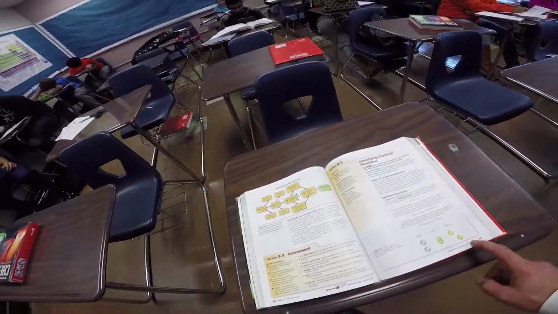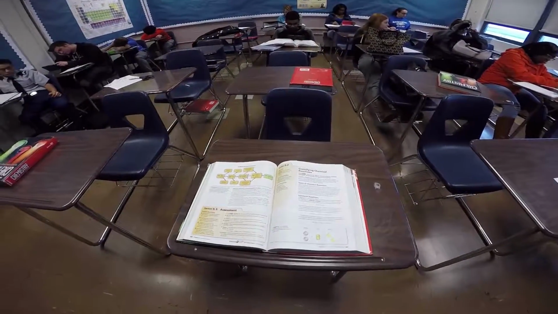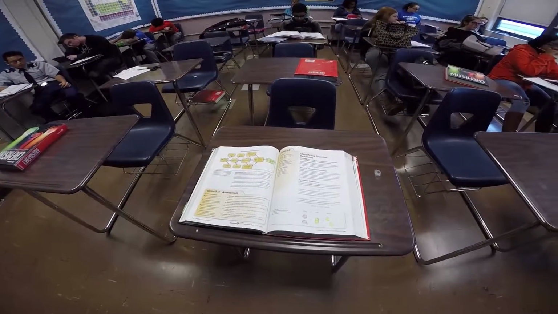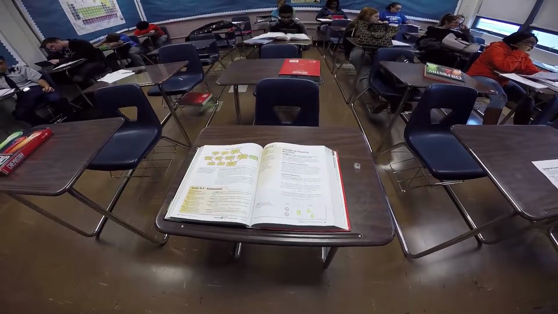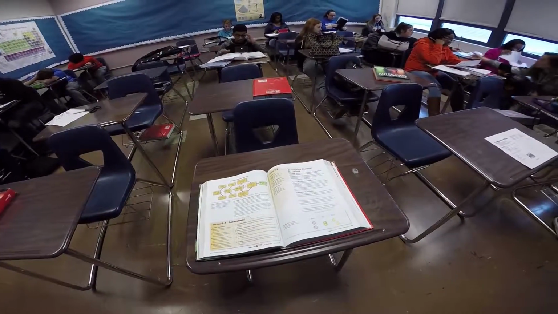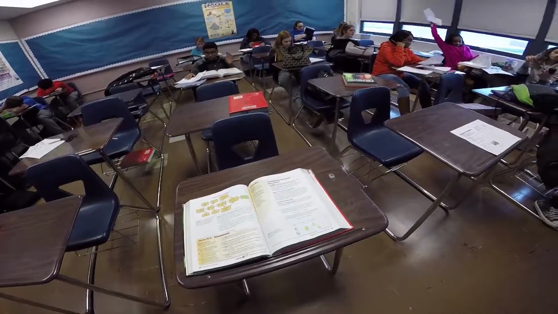Now the next thing we want to look at are the types of equations. Step 1 was to balance them. Now we're going to look at individual types. Who wants to read where it says synthesis, page 289? All right, TT.